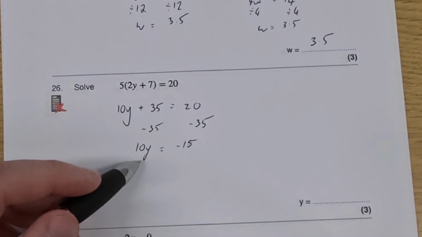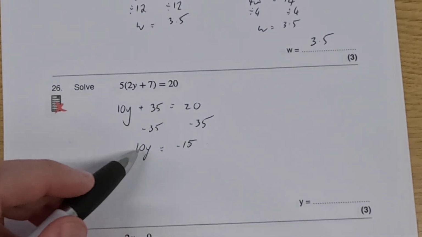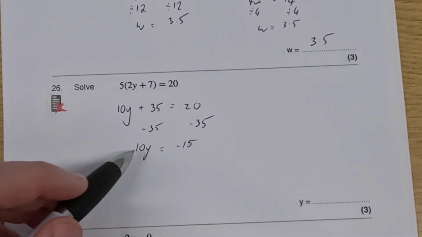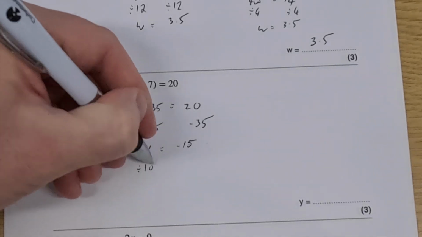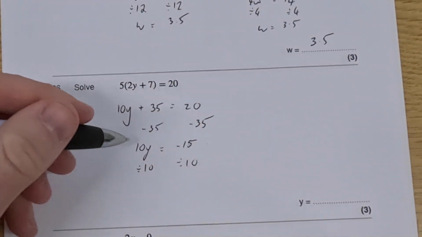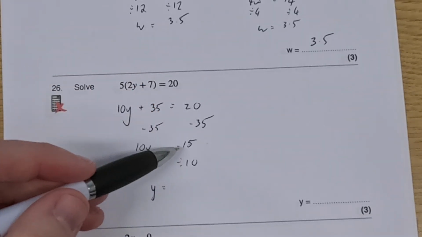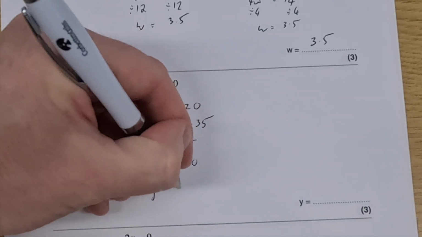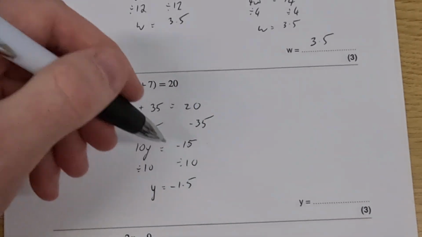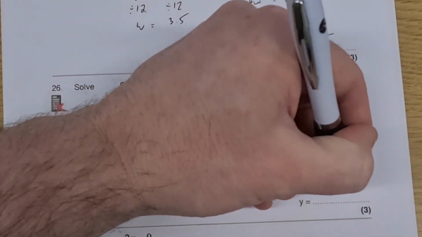Now we've got 10 times y equals minus 15. So we want to get the y on its own, so we want to get rid of this times by 10. So let's divide by 10 and divide by 10. 10y divided by 10 would just be y. And on the right hand side, minus 15 divided by 10 would be minus 1.5. So y equals minus 1.5.